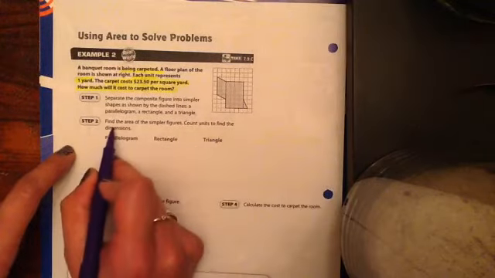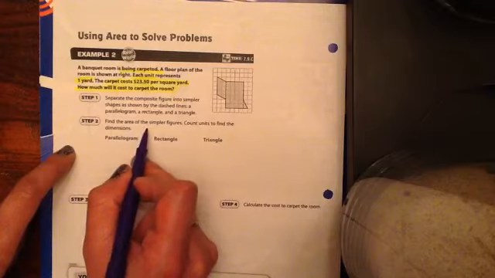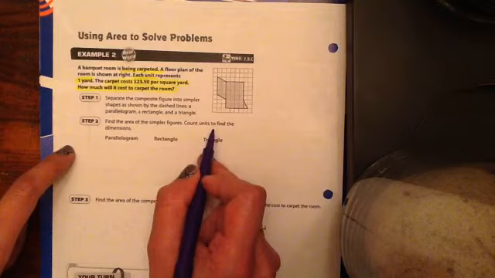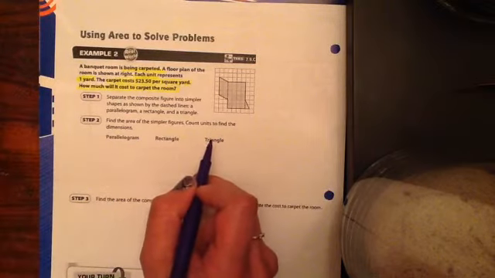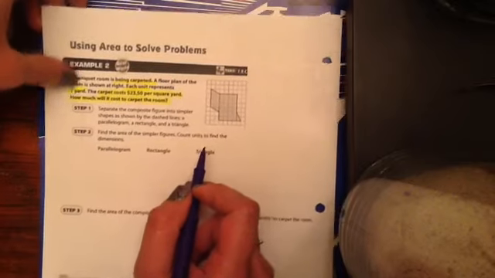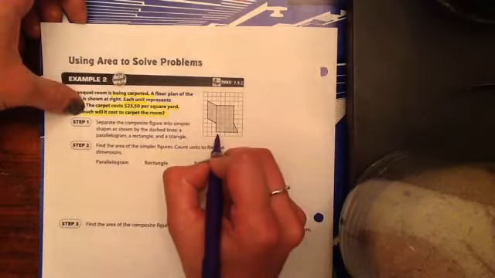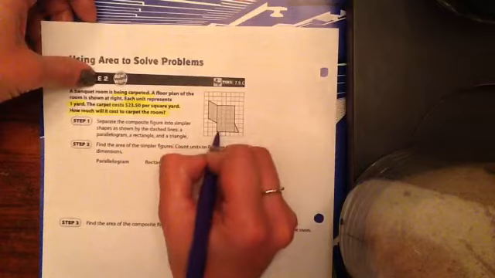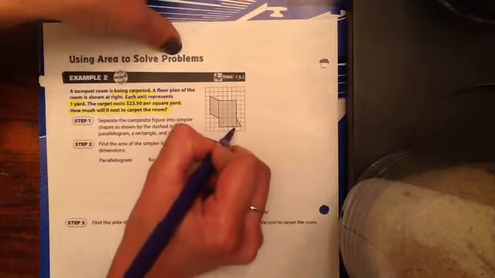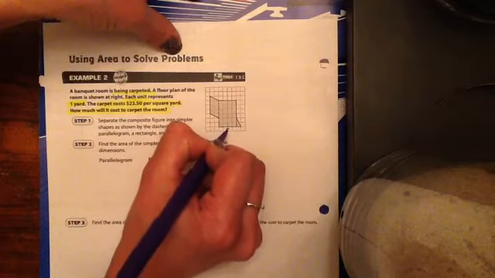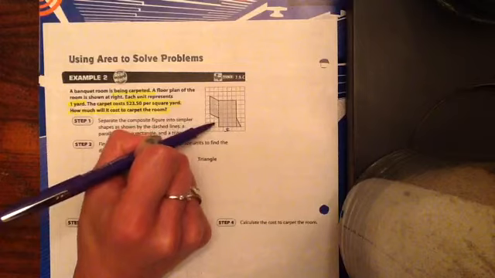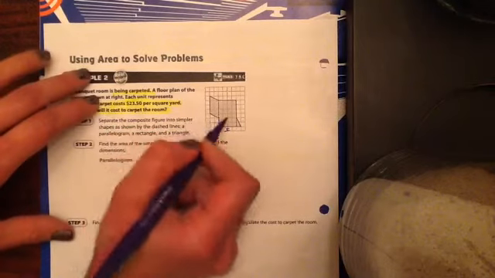Okay, so we're going to have to find the area of each one of those, and we have to count our units to find our dimensions. So our dimensions, remember, are our length, our width, our base, our height. So let's go ahead and find those dimensions first before we start. So on our rectangle, I am going to write sideways actually. So our width of our rectangle is 4. Our length of our rectangle is 6.